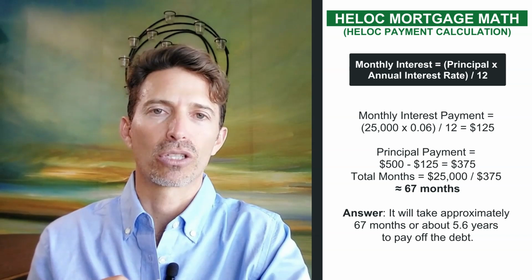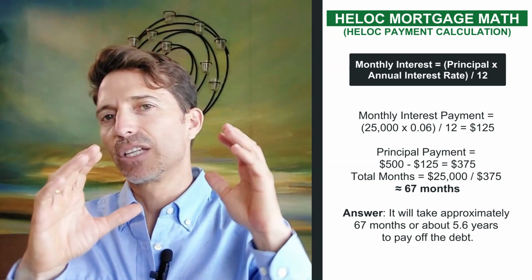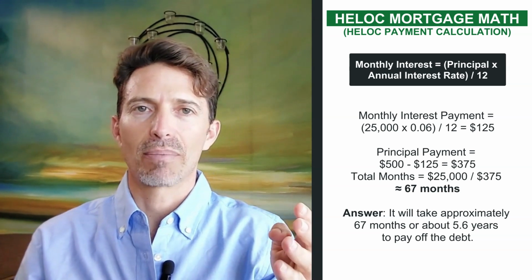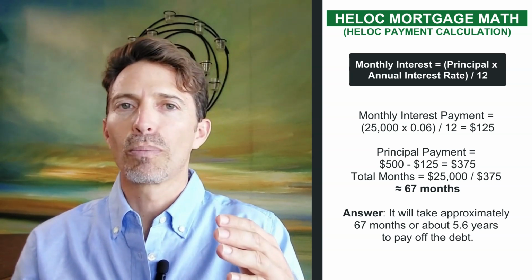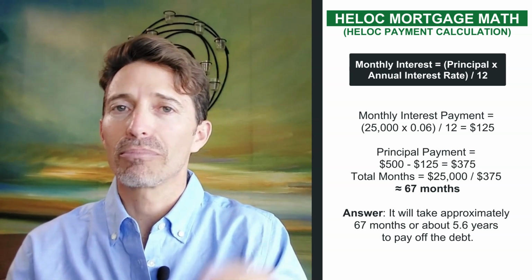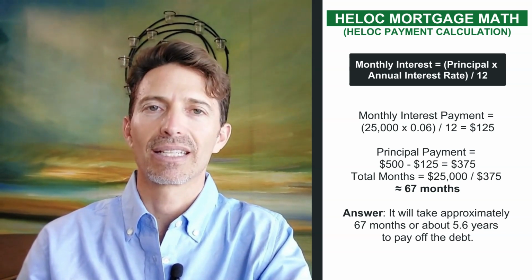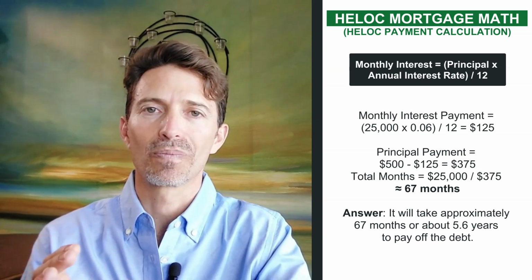So let's do the calculation. First of all, let's see what the interest-only payment is. We take 25,000 times 6% and then divide that by 12, and we get $125. The $500 payment minus $125 is $375, which is how much would be going towards principal.